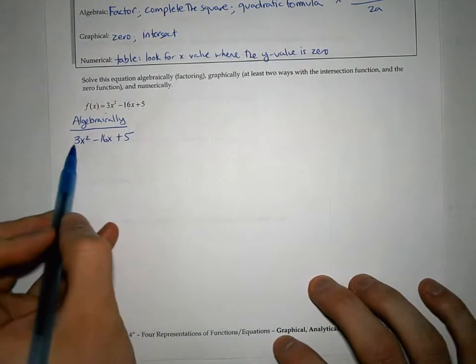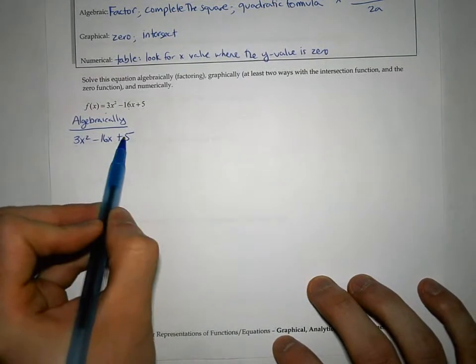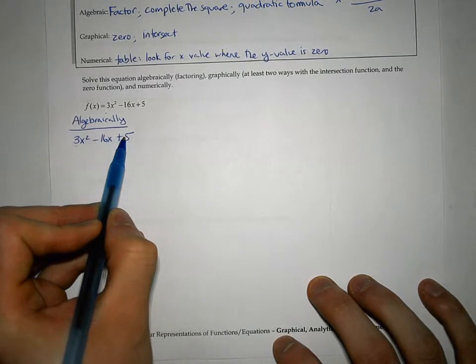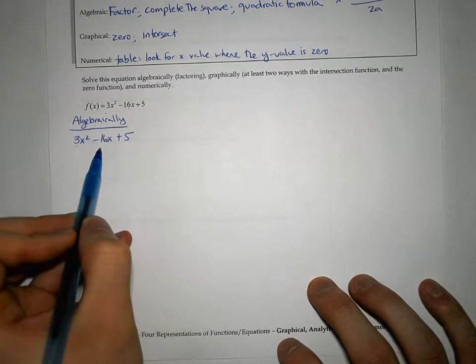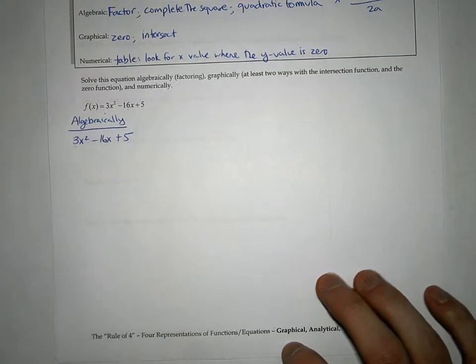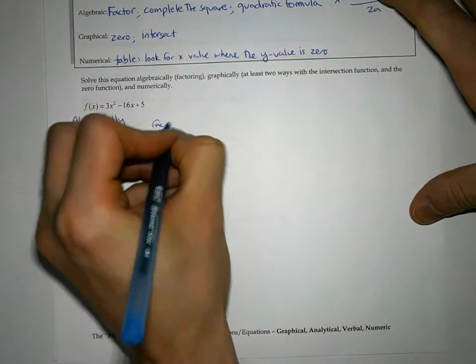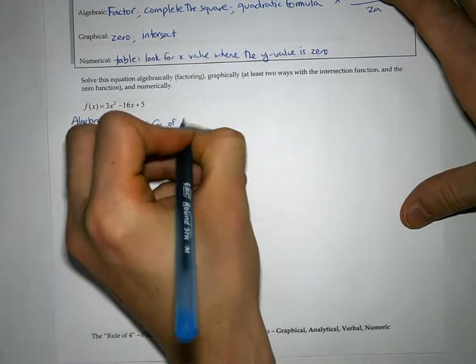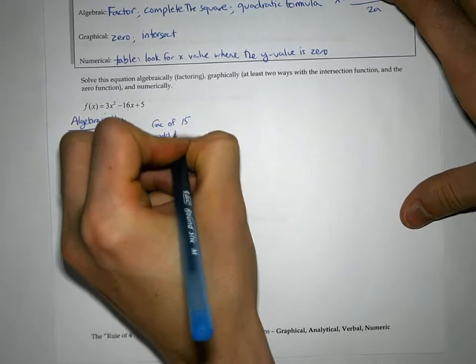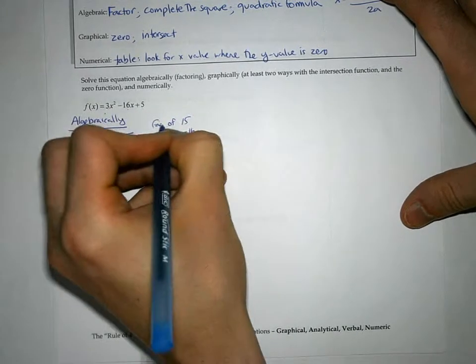But I've got to say I've got this 3 in front. 3 times 5 is 15. So we want the factors of 15 that add to negative 16.